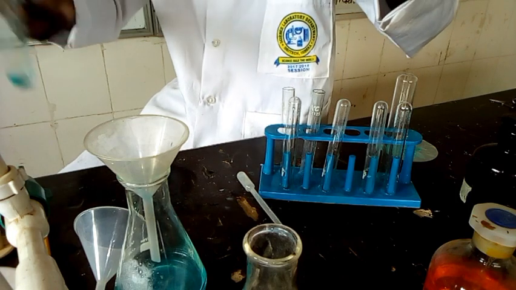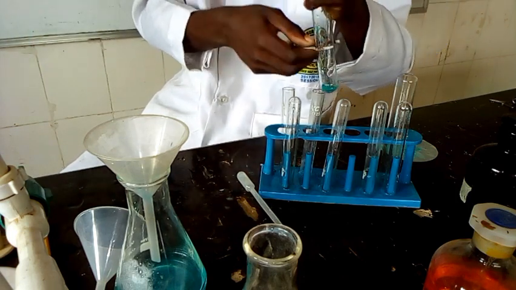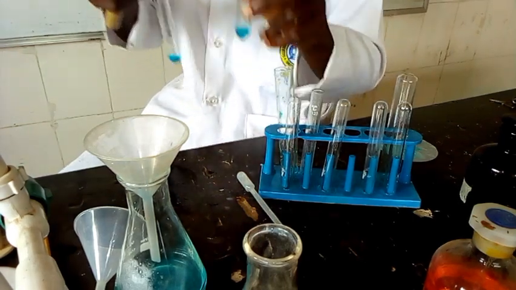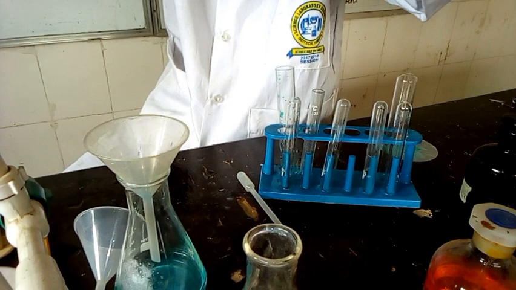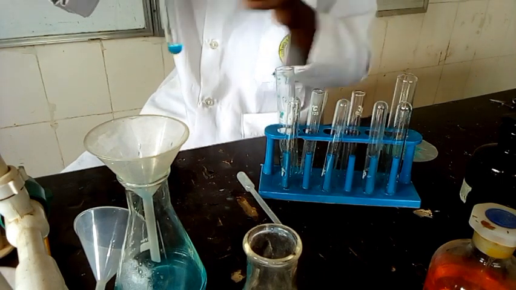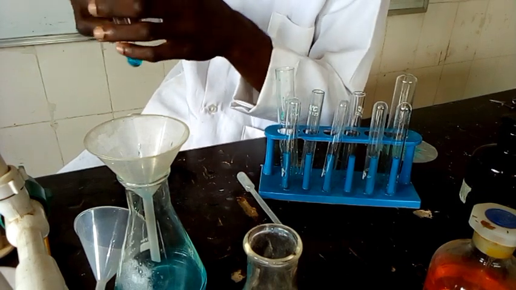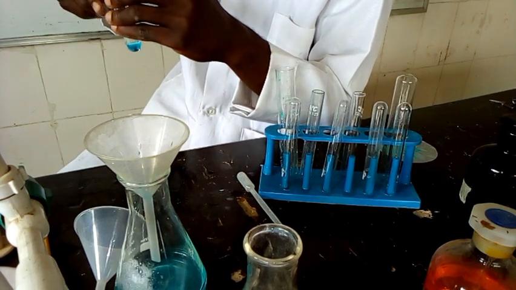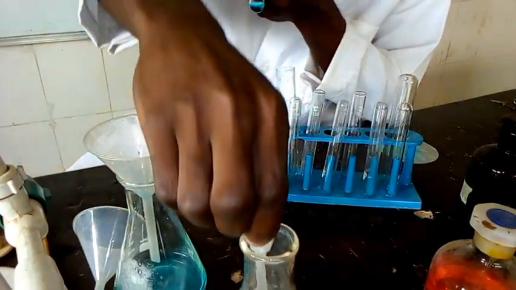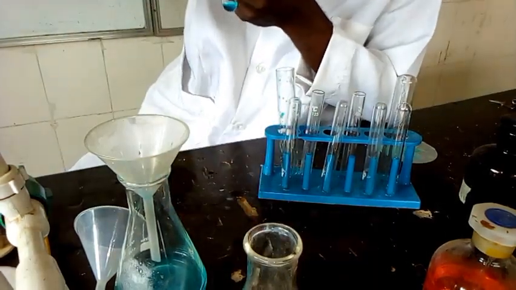The second portion, so let me keep this. Now these are the two portions of the resulting solution. Let's perform the exercise on one of them. The step says to the first portion add NaOH, so let me rinse this so that I can add my NaOH.